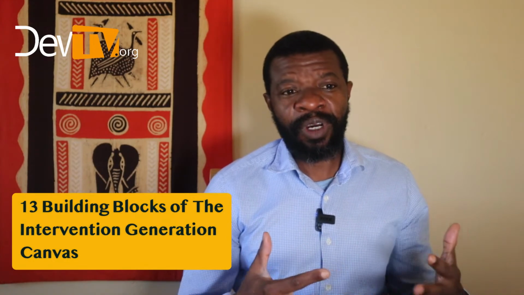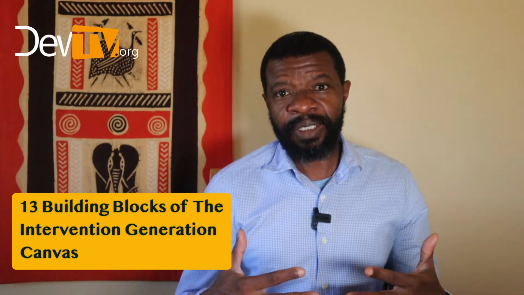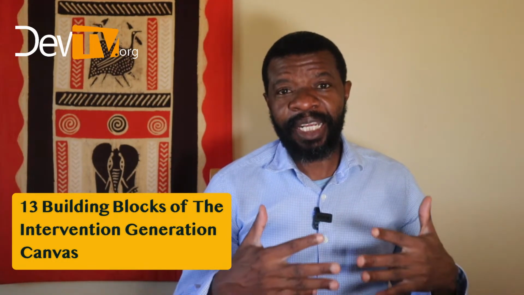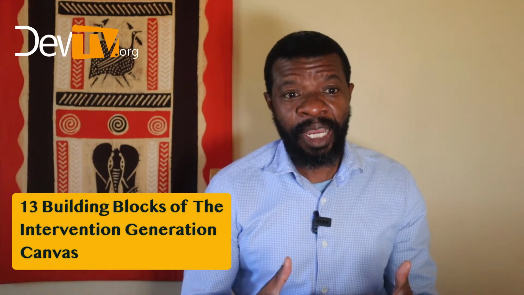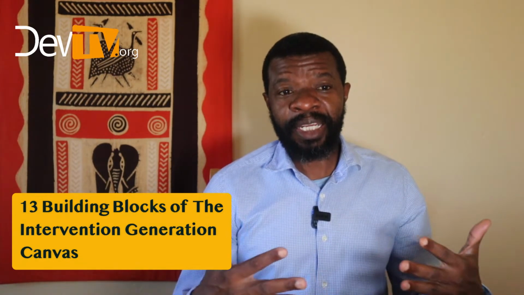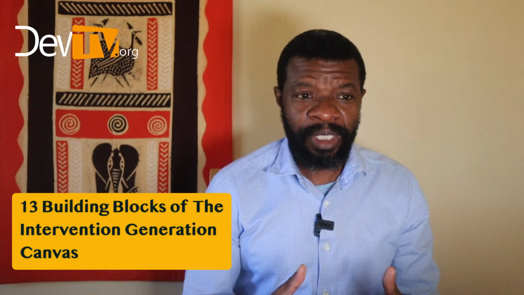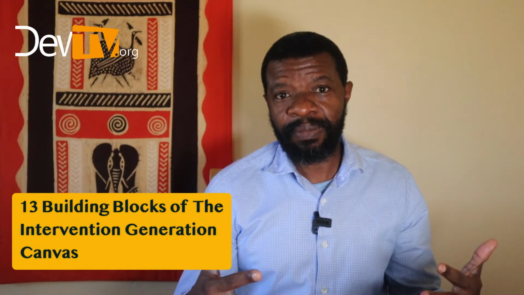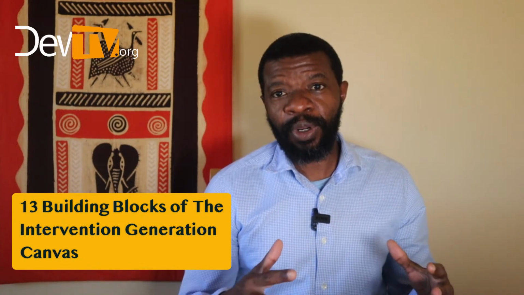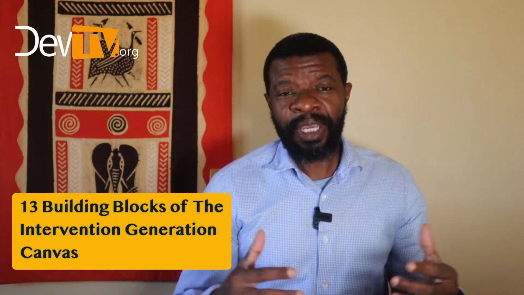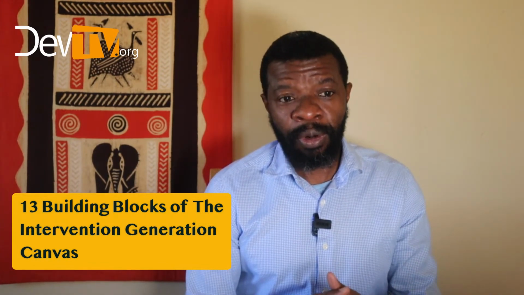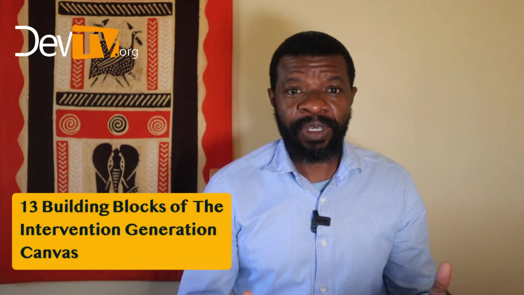So what I've done is adapt Alex Osterwalder's business model canvas to intervention design and communication. Rather than the 9 building blocks that he's got, I have 13 building blocks. These building blocks are effectively elements of an intervention design that you need to communicate with your colleagues, partners, and beneficiaries.